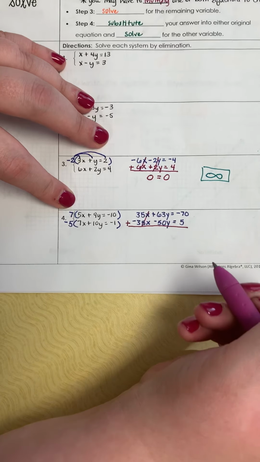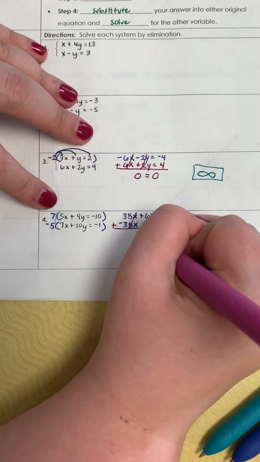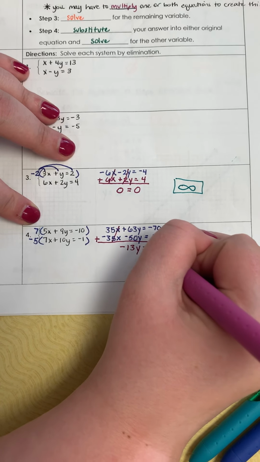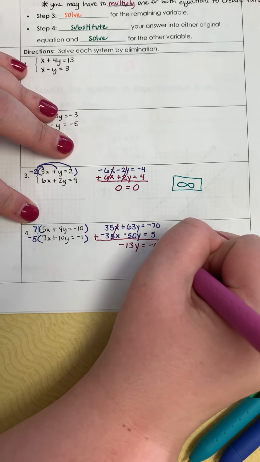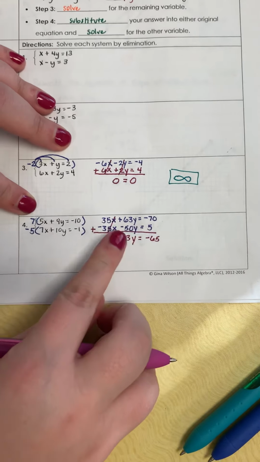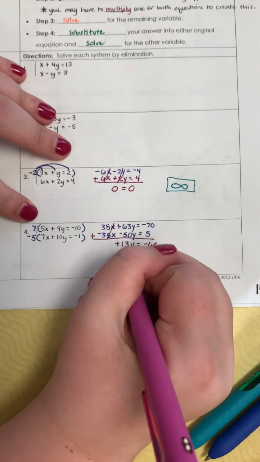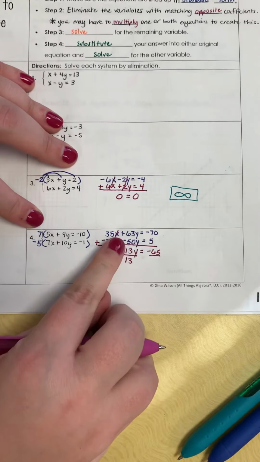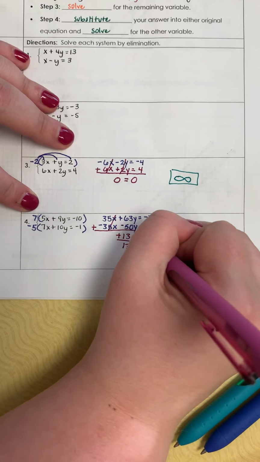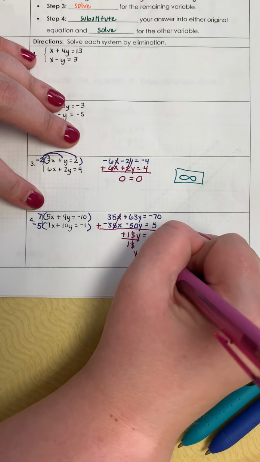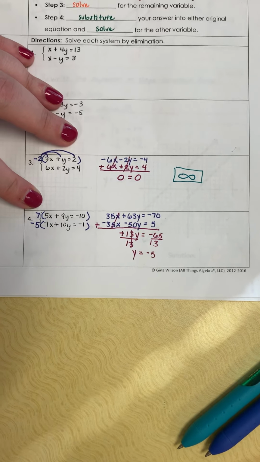The x's eliminate, watch what's happening. I've got -13y is going to be equal to -65. All right, she's just adding, using the signs of the numbers. That's a +13y. Oh, my bad. Sorry. She's using the signs of the numbers to combine them. Now she's going to use the division property of equality. Divide both sides by 13, so y is going to be -5.